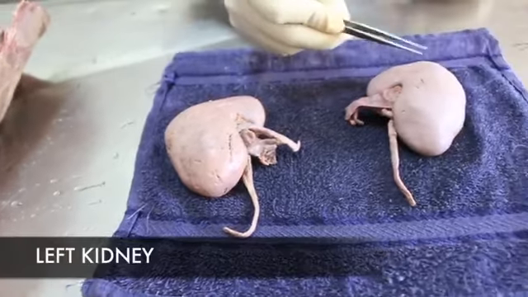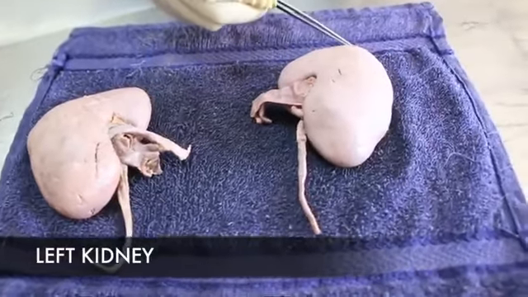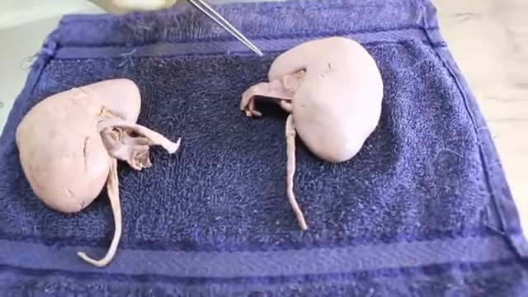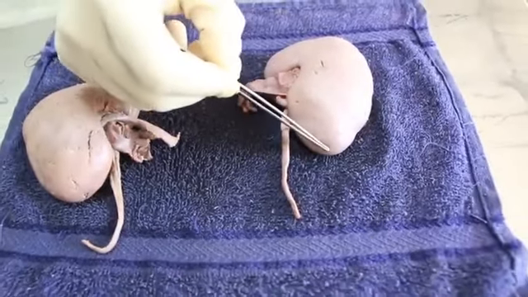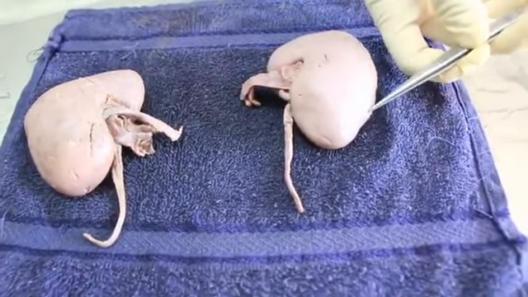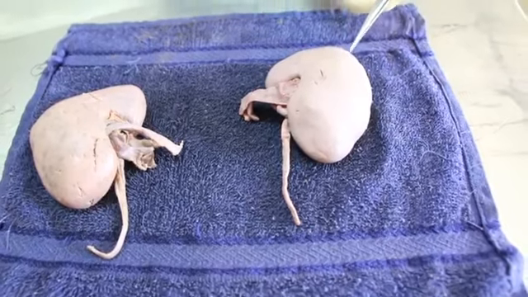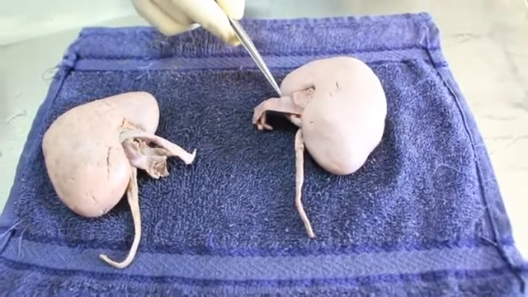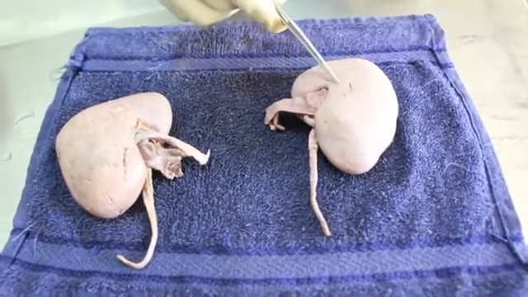This is the left kidney. This is the upper pole. This is the lower pole. This is the lateral border. This is the medial border. This is the hilum.